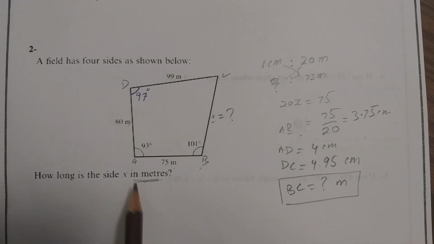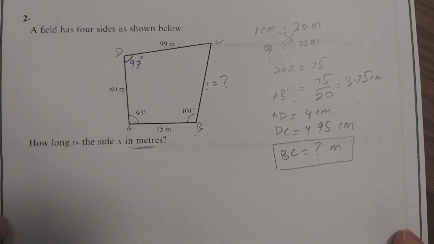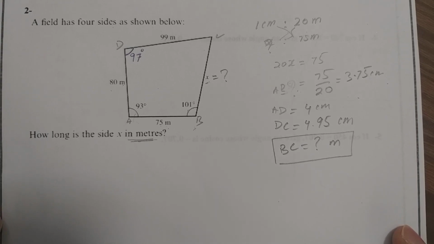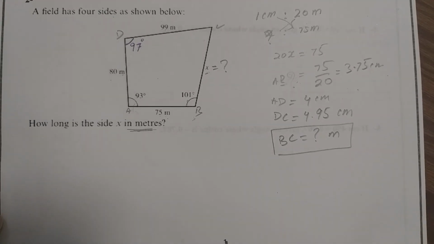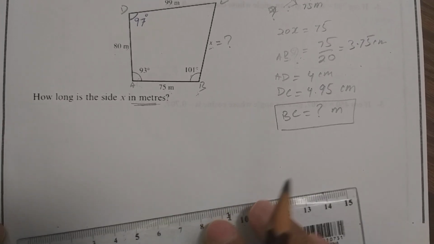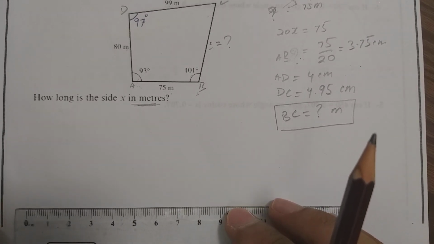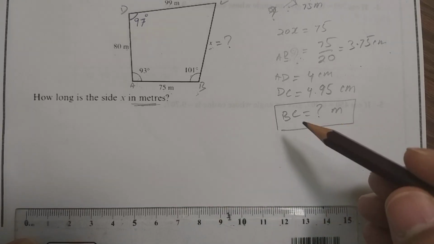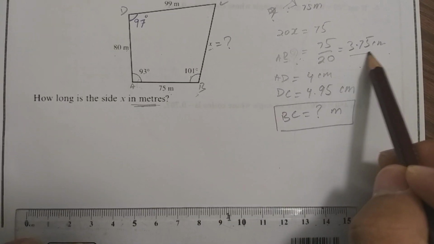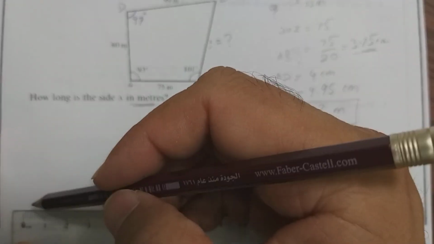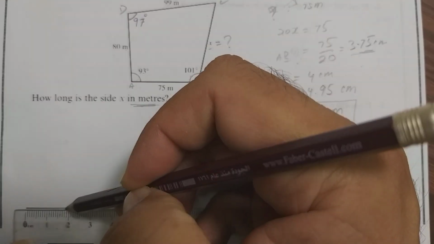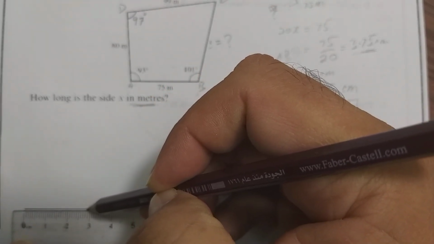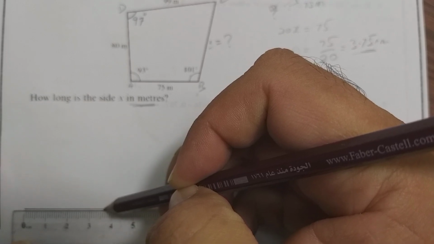First of all, we are given the angles. Draw the rest of the things, then after that we can go back to find the value of it. I'm starting with the scale as we are given here. I'm starting with the length 3.75. This is 1, 2, 3, 3.5, and 3.75.